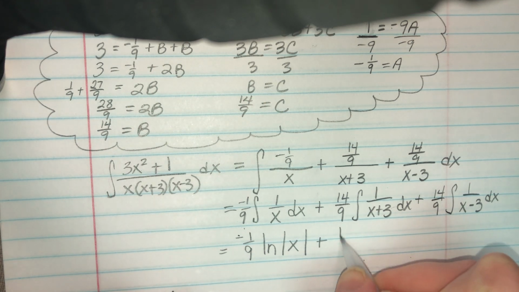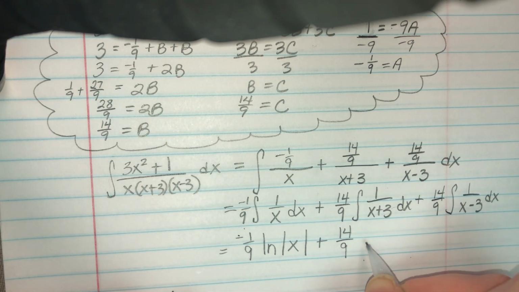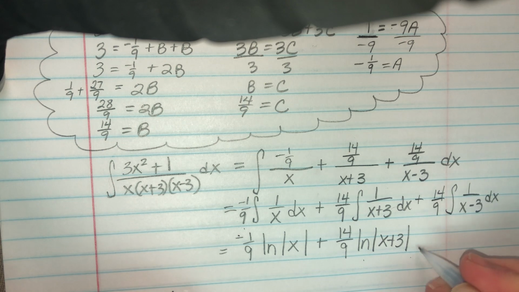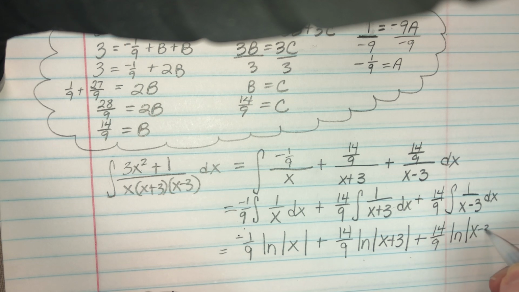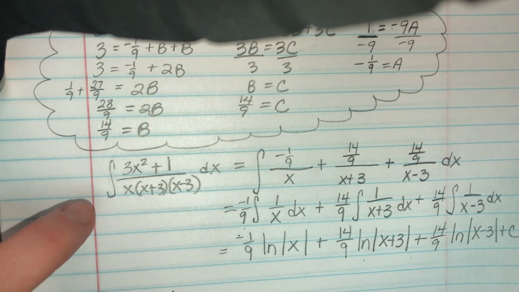So you can just say this is 14/9 times the natural log of the absolute value of x plus 3, plus 14/9, same thing here. It's a u substitution of the 1 over x note card, but since the derivative of x minus 3 is just 1, you don't have to multiply by anything, so you can just say natural log of the absolute value of x minus 3. And then we put our plus c at the end.